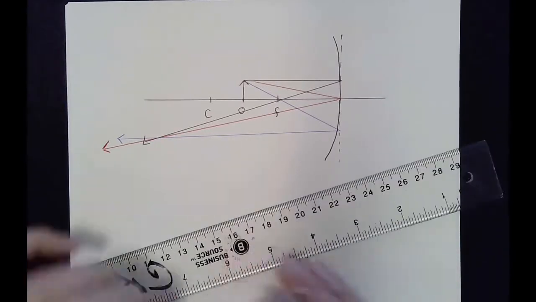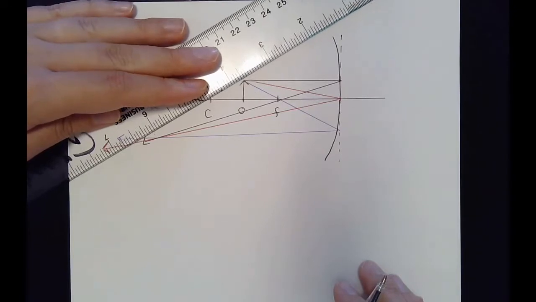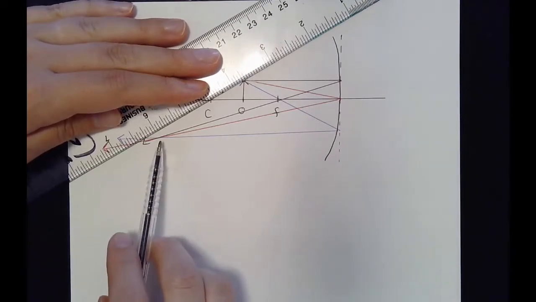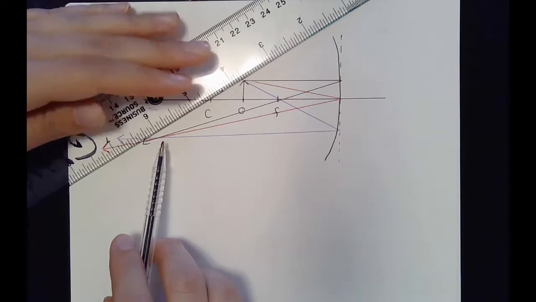I won't draw the 4th in, but I'll just show you with my ruler. It would go like this, through the center, the top of the arrow, and it would still roughly intersect there. Maybe I need to turn mine a little bit more, like that. Okay.